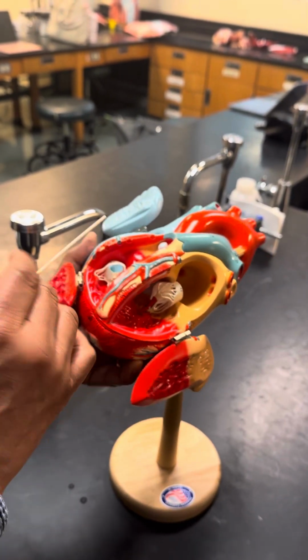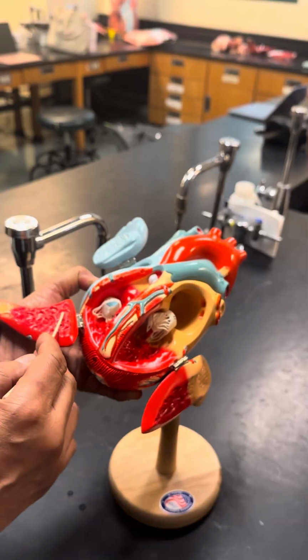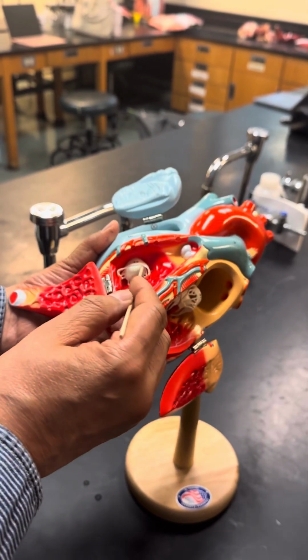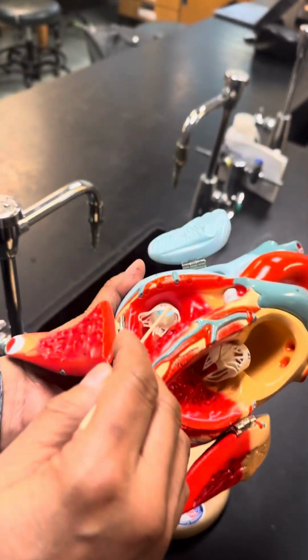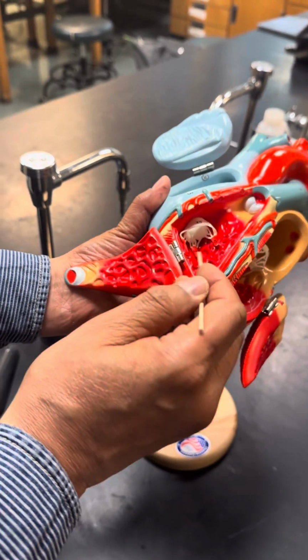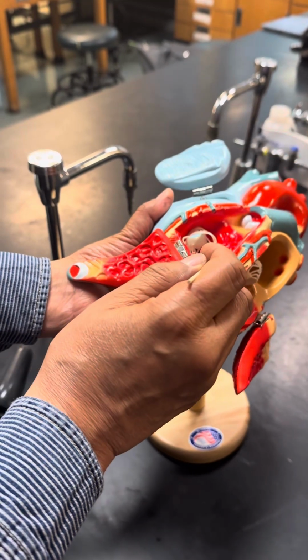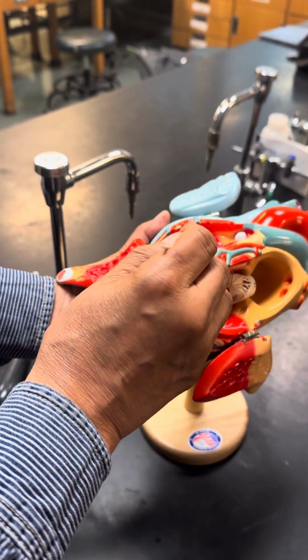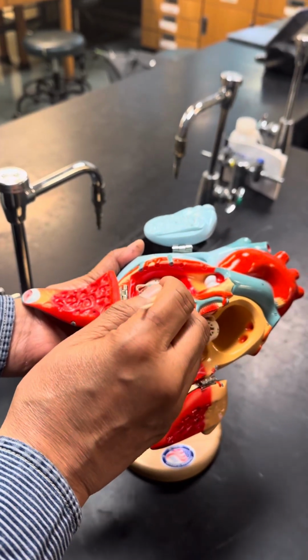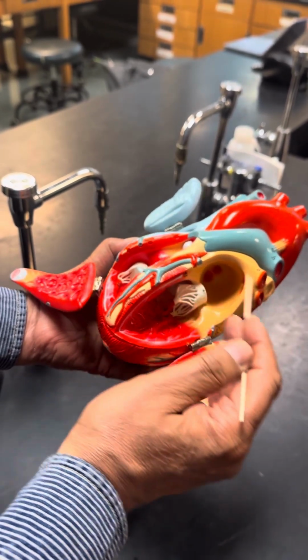This muscle is called trabeculae carneae, and these valves are connected with this papillary muscle right here. These are called papillary muscles. And this cord-like structure is called chordae tendineae.